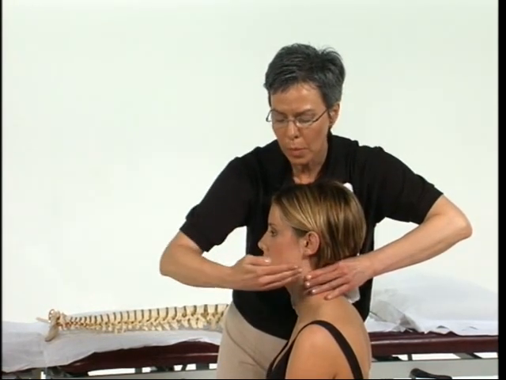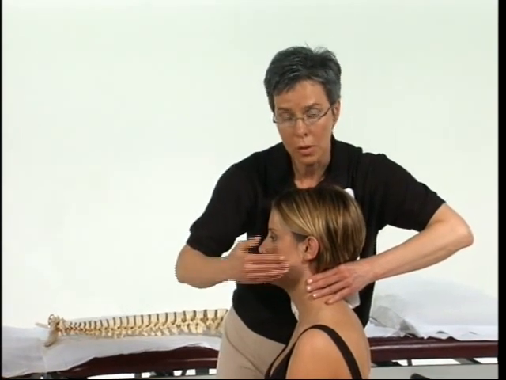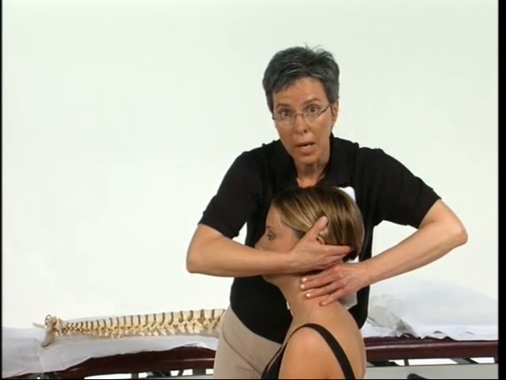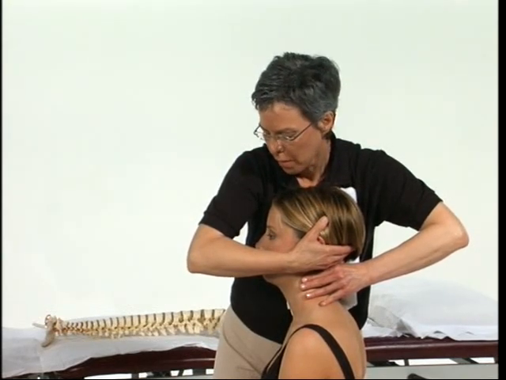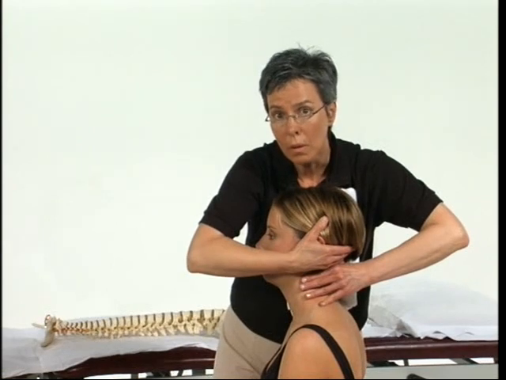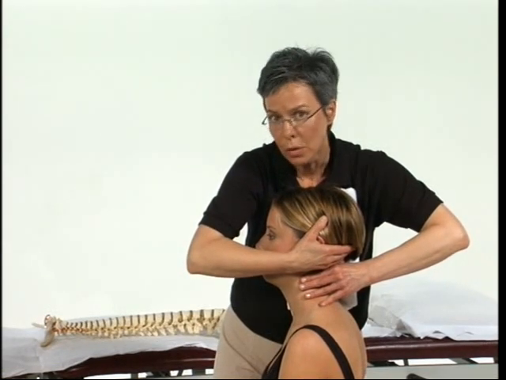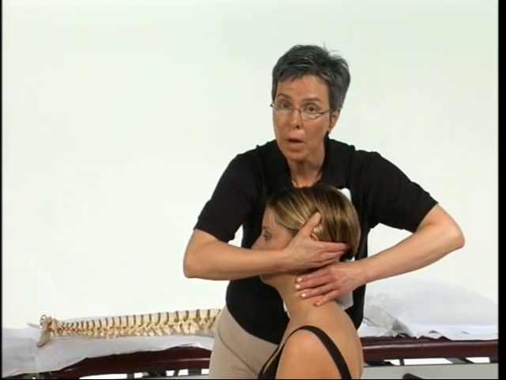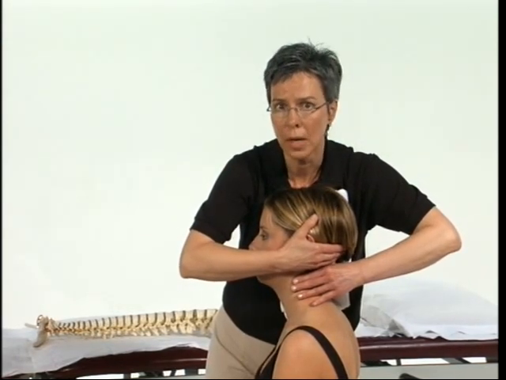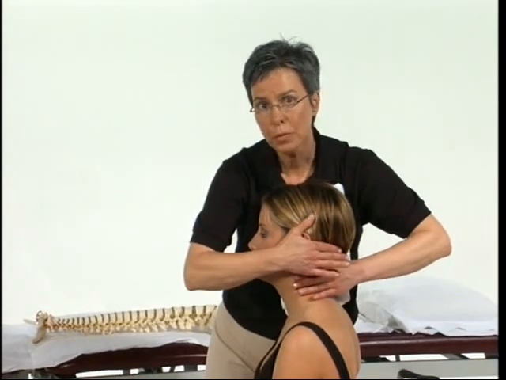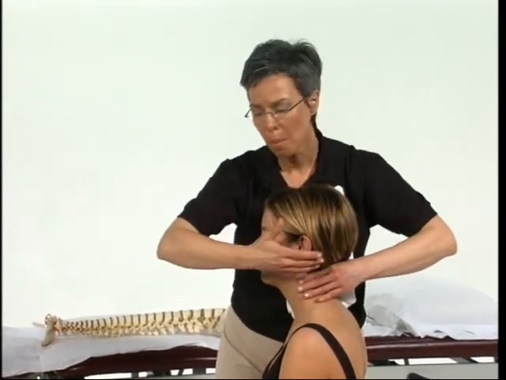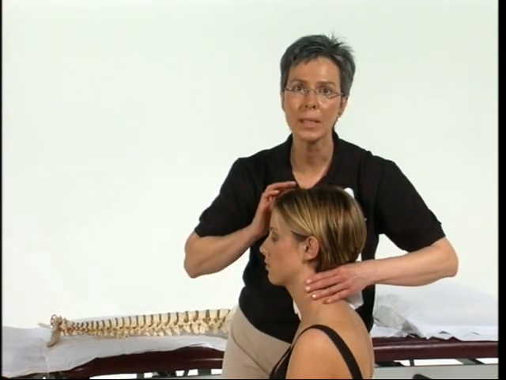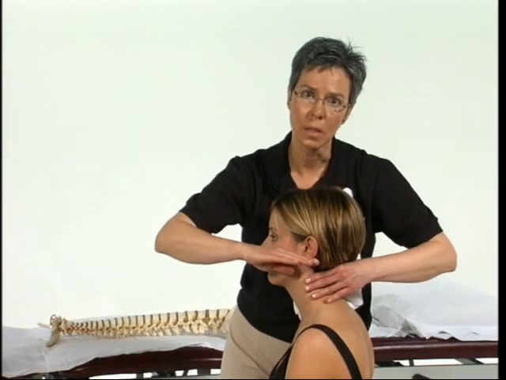So I'm pulling towards me in a horizontal position. I'm looking for symptom provocation of not feeling very good or feeling like the patient's going to black out. This is not a test for pain provocation or for range of translation. I hold for 30 to 60 seconds, pulling first towards one side, and then I repeat the test with a translation to the opposite side.